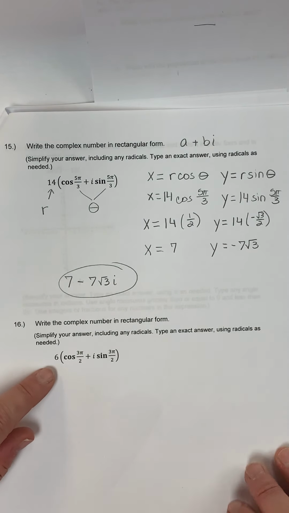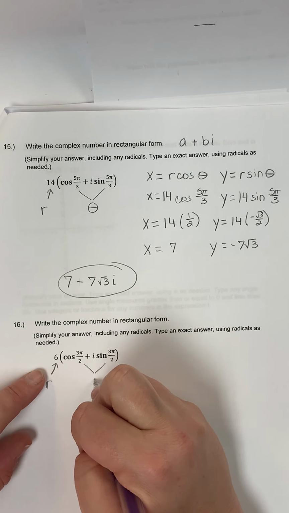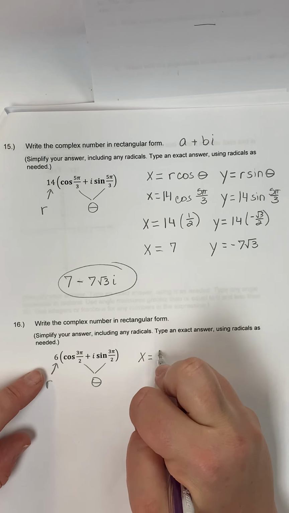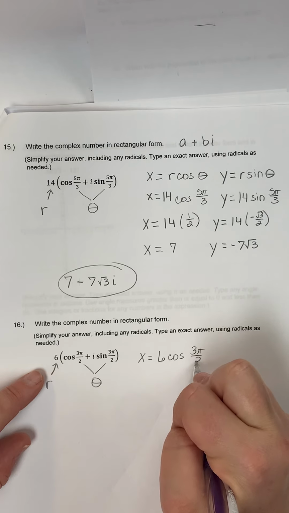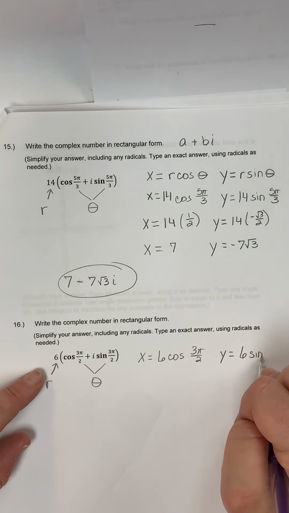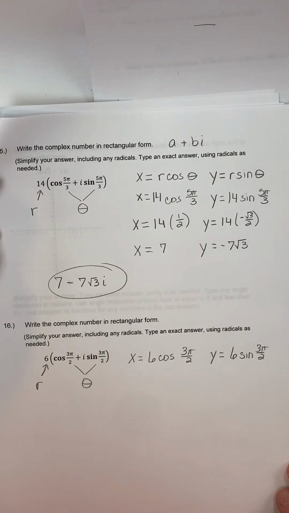All right, we want to do the same thing for this one. There's my r, there's my theta. X is going to be r cosine theta. Y is going to be r sine theta.